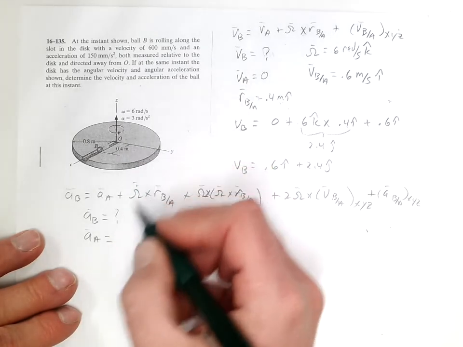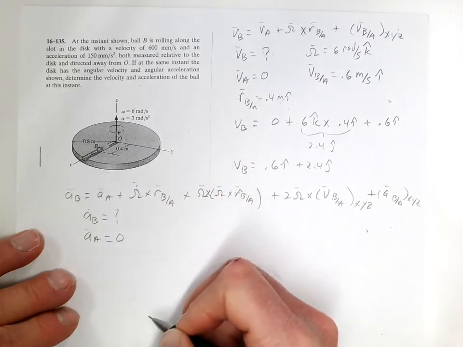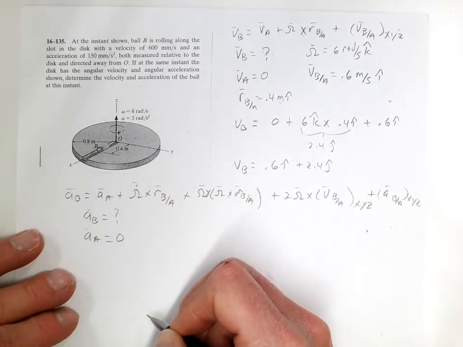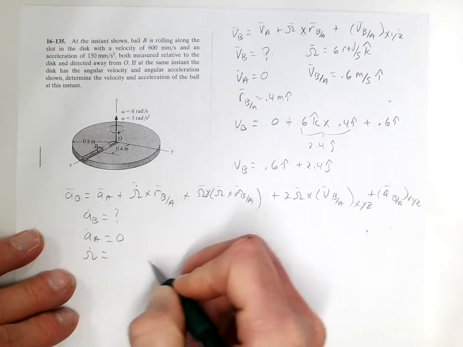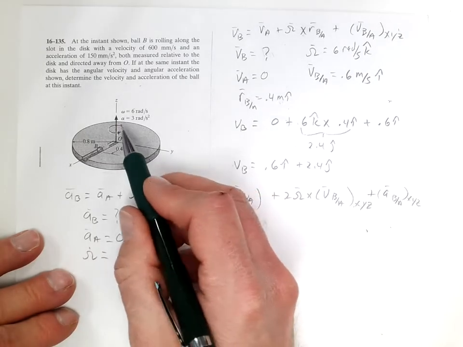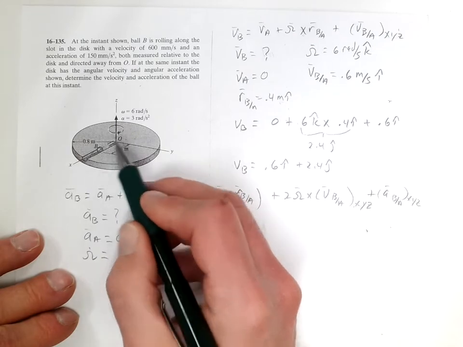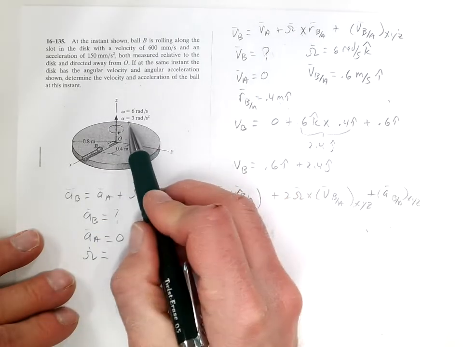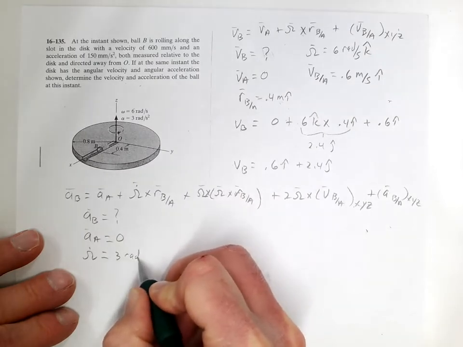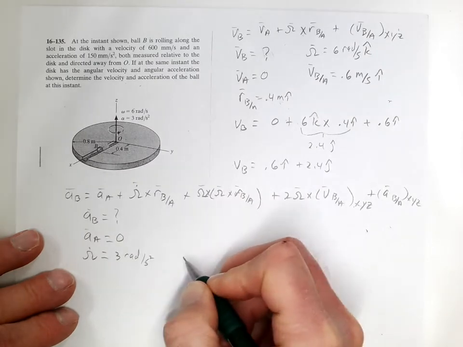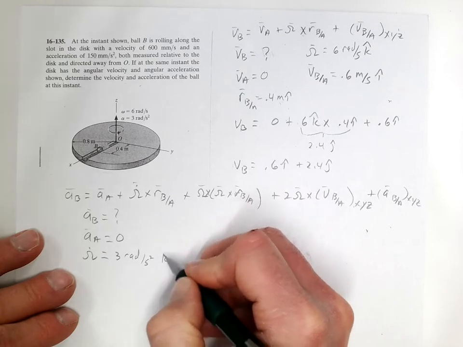In this case, the acceleration is 0 because it's stationary. Then let's define omega dot, and that is the angular acceleration of the rotating frame. In this case, 3 radians per second squared in the positive k.